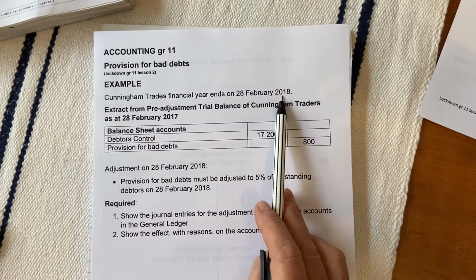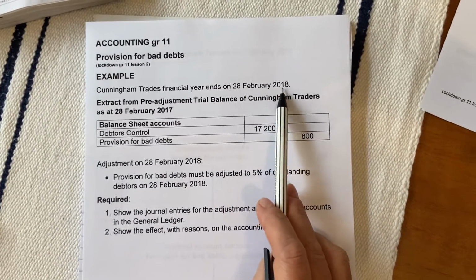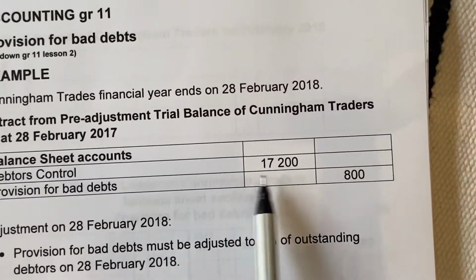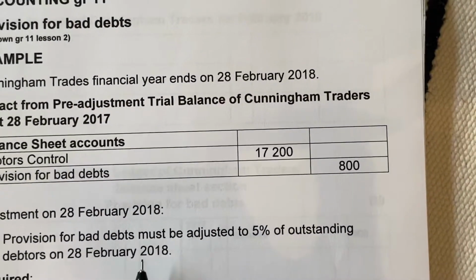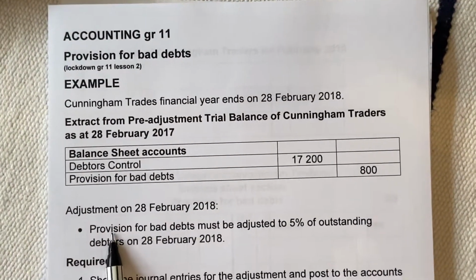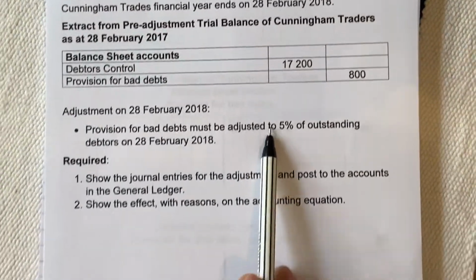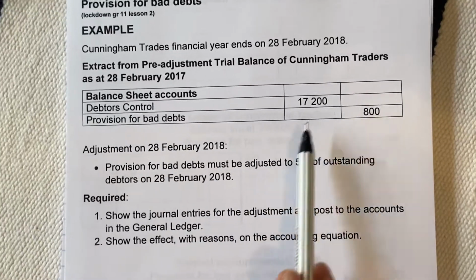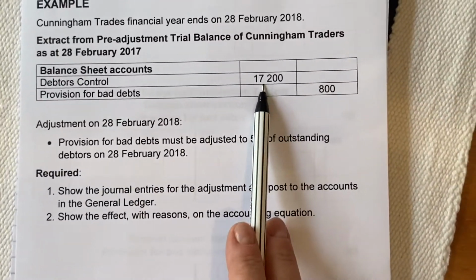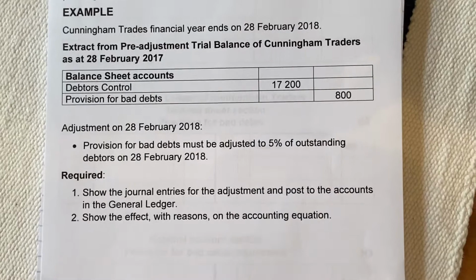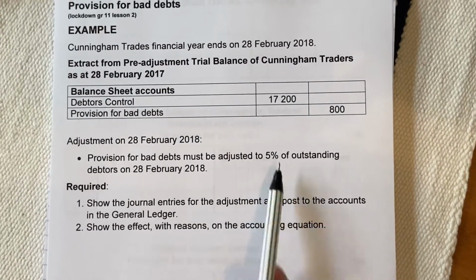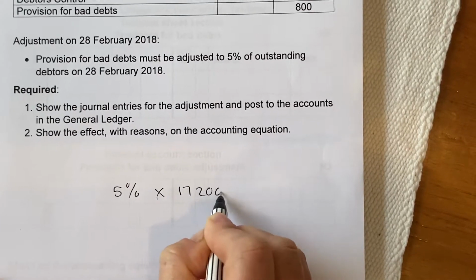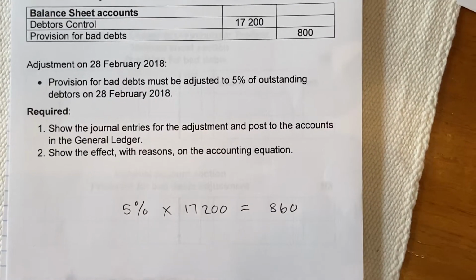You will see that we're now at the end of the next financial year. So we're now at 2018. It's an established business. It already has a provision for bad debts balance of 800 Rand. My adjustment says provision for bad debts must be adjusted to 5% of the outstanding debts on 28 February 2018. So at the end of 2018, the balance of my debtors control was 17,200. And if I calculate 5% of the 17,200, you get an amount of 860 Rand.